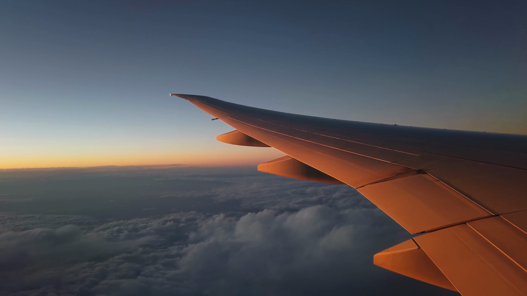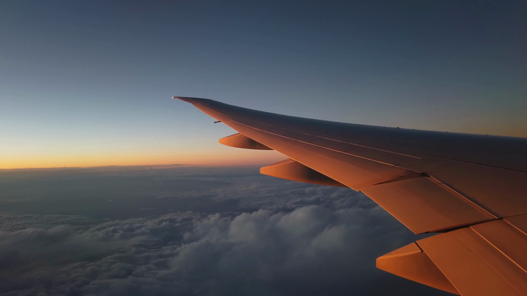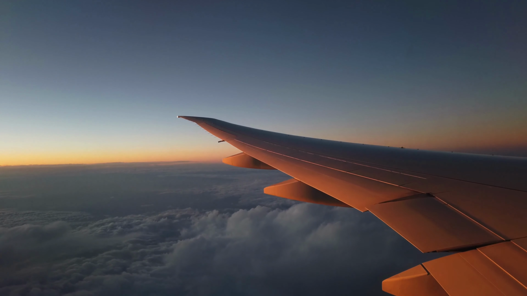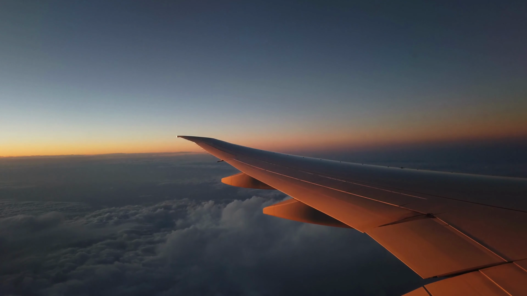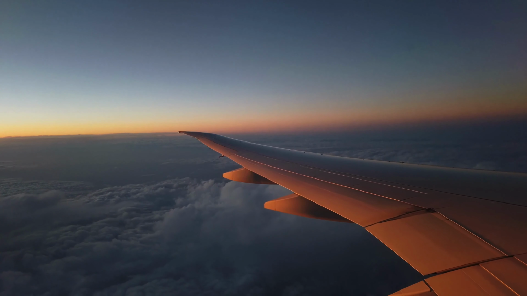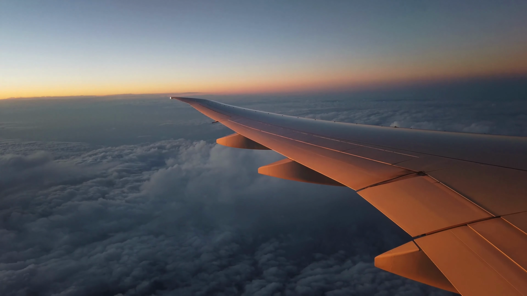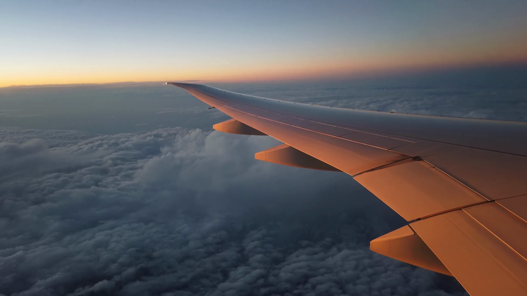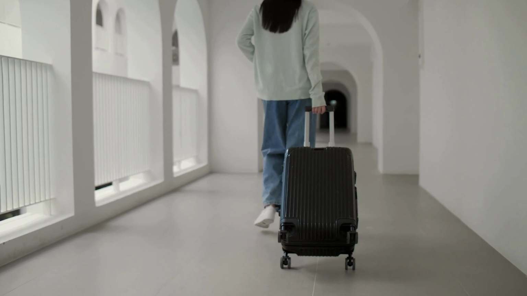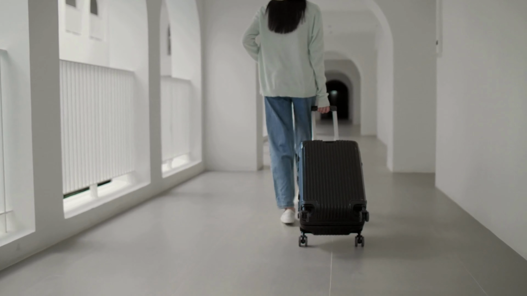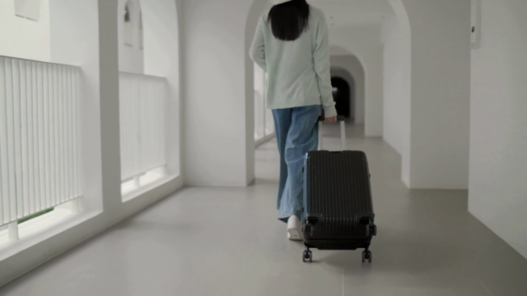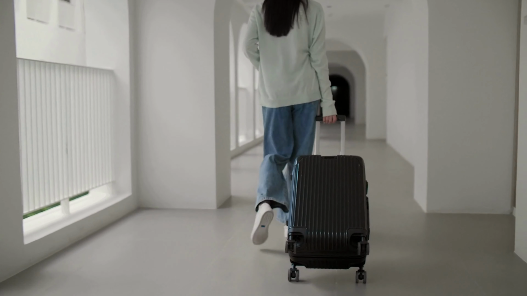Decision notification. Once your visa application is processed, you will receive a decision. If approved, you will be issued a visa that specifies the duration and purpose of your visit. Travel to Norway. With a valid visa, you can travel to Norway within the specified period and for the intended purpose.